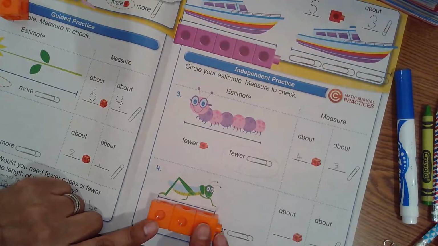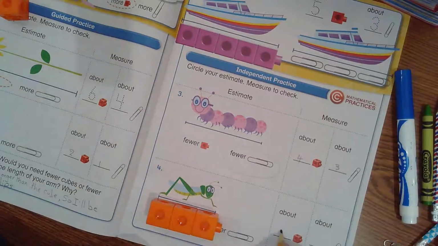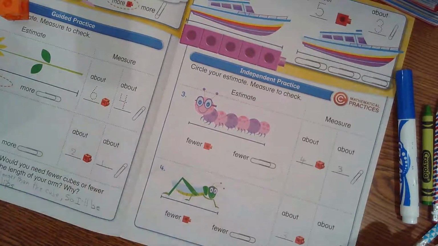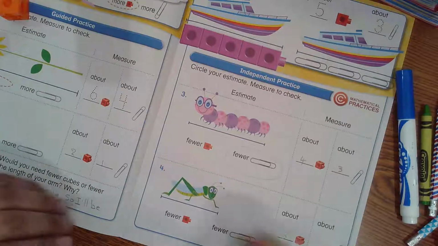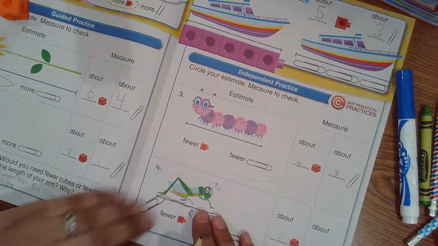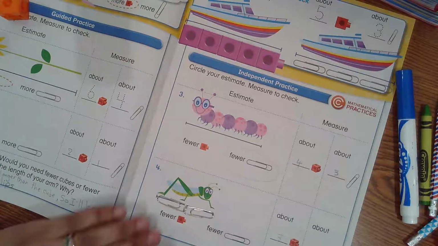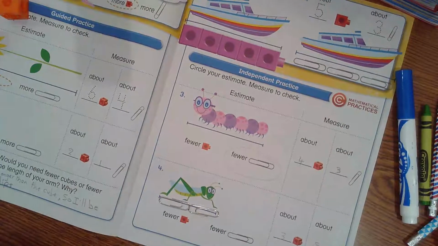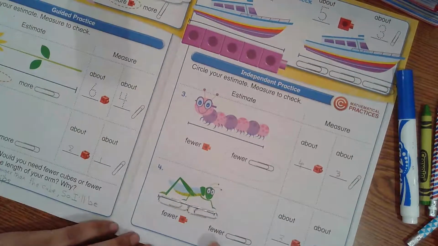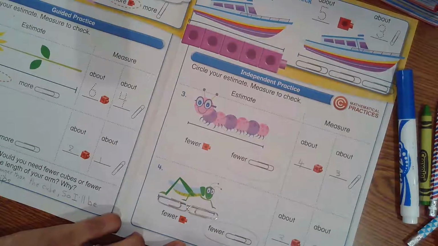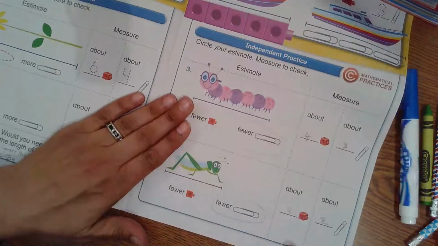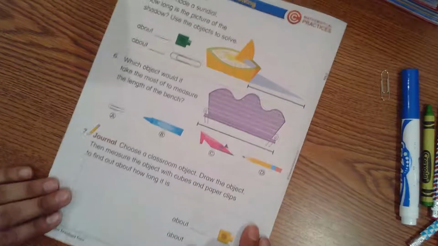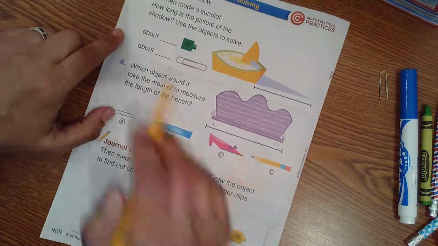It's about 3 connecting cubes, so I'm going to put 3 next to the connecting cubes, and let's measure using the paper clip. How many paper clips? About 2 paper clips. So 2 paper clips and 3 connecting cubes. Which one is fewer? The paper clip. Okay. Turn the page and see the next exercise.